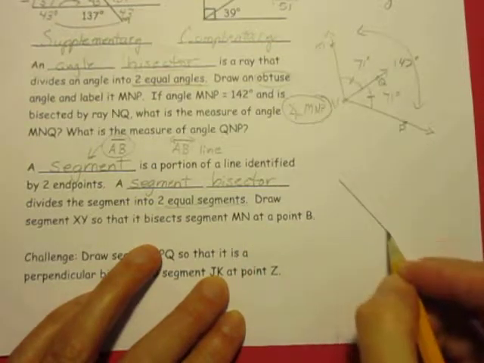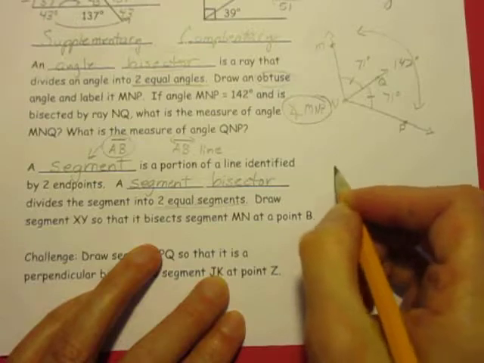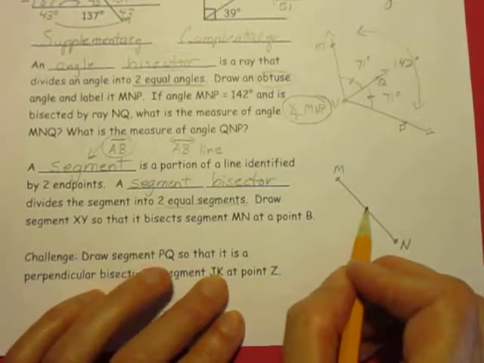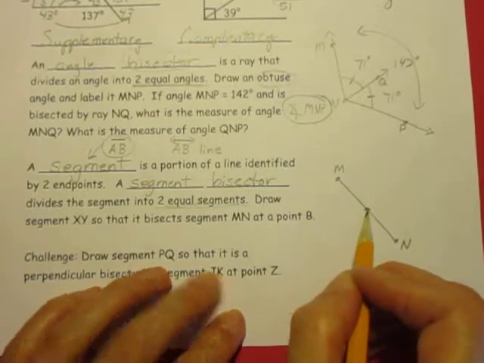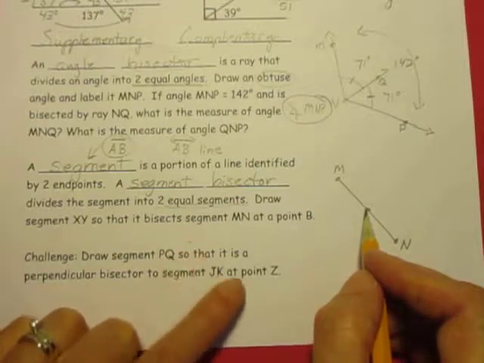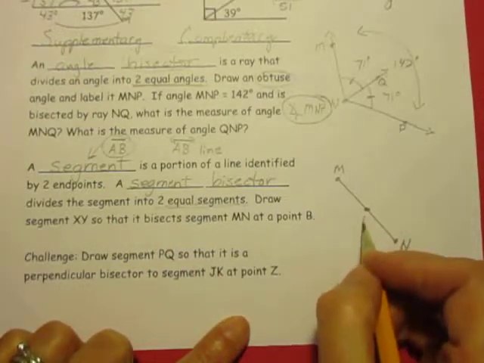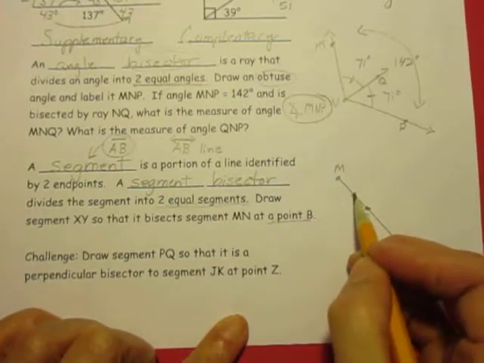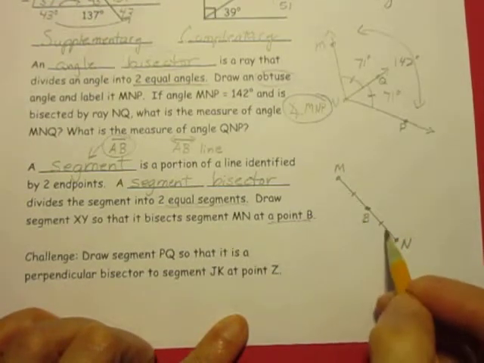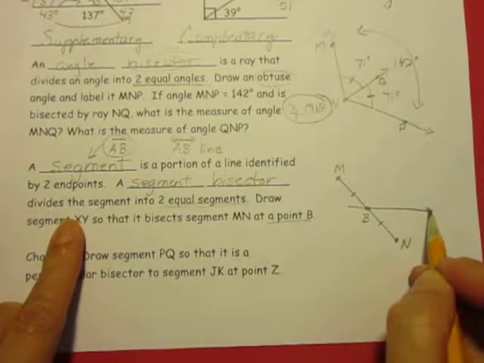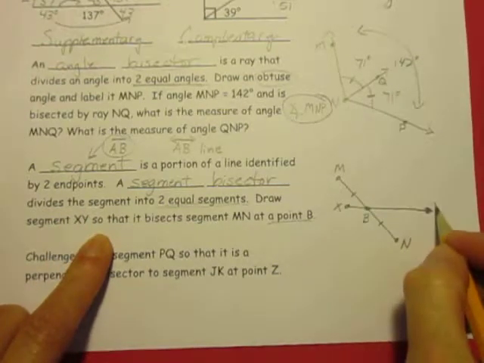So I'm going to draw MN here, and I'm going to speculate about where I think the midpoint would be, because obviously if it's bisecting, it's going to have to intersect at the midpoint, and that is going to be our point B. It's going to break that into two equal parts. Again, I can use those dashes to communicate that. But XY is the segment that is going to bisect this, and XY is not bisected, it's MN that's bisected.